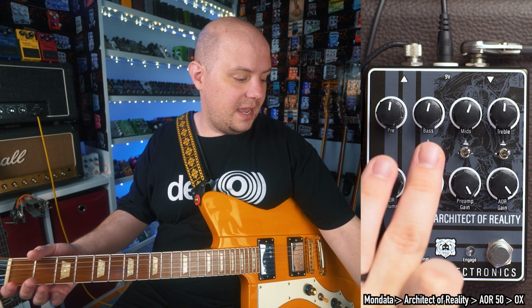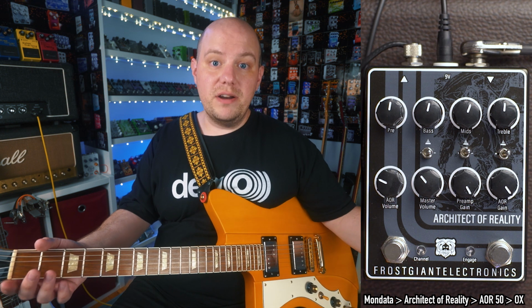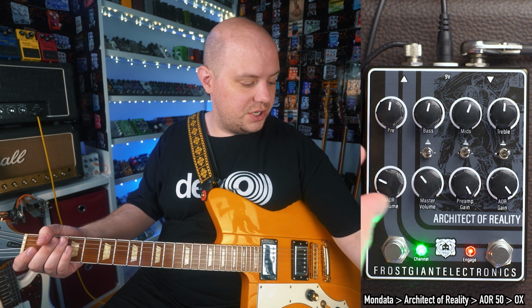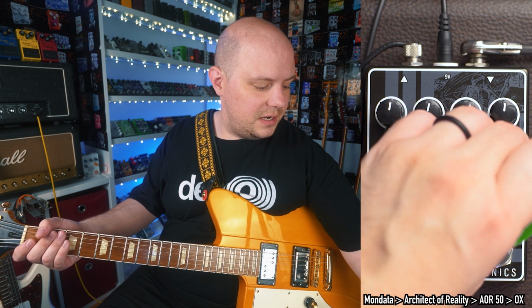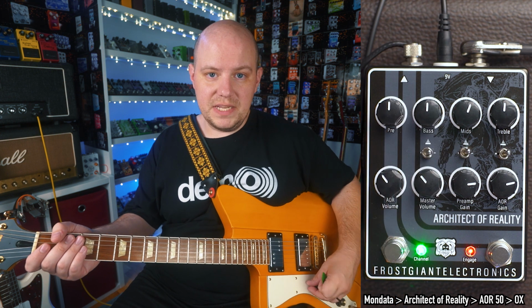And now I want to go through each of these EQ settings and show you where it sits in the frequency spectrum. So I'm going to kick on to the AOR channel. We're going to get a bunch of gain here, and we're going to start with the bass control. So here is about 50% on the bass control.